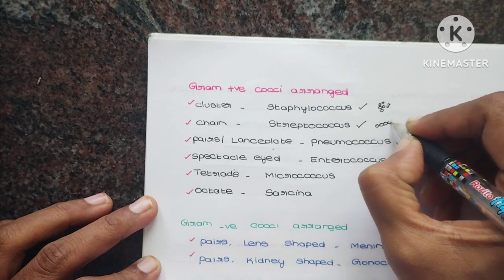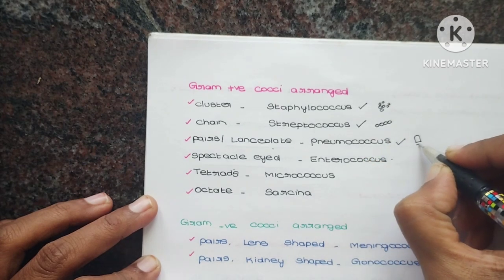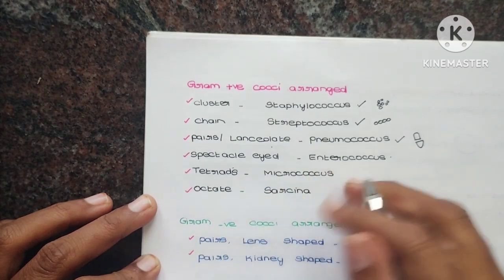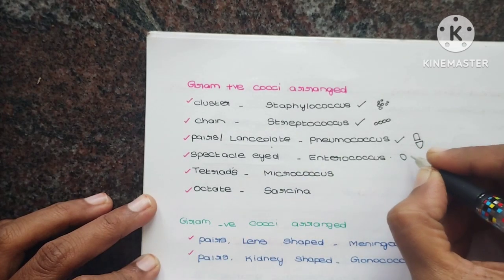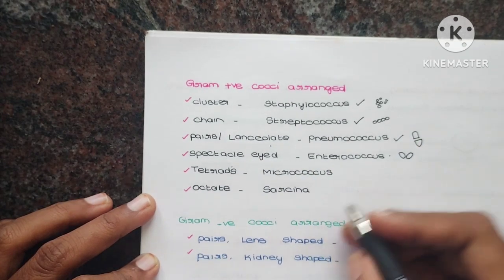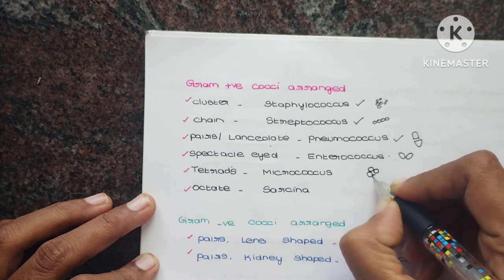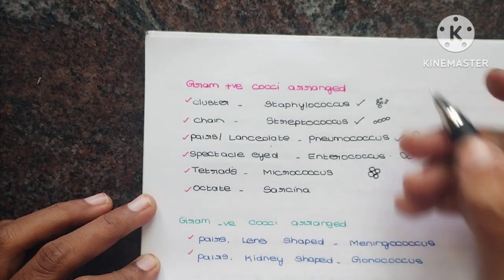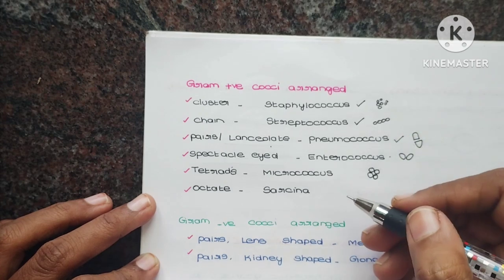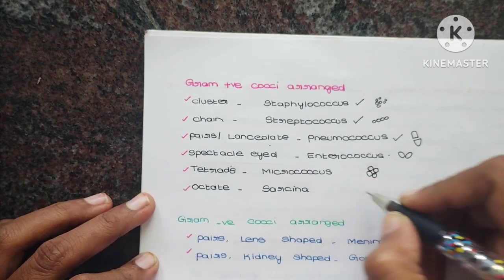Chains like this. So lanceolate is like this. Okay, so spectacle shape, it will be somewhat like this. So tetrads, you know, will be big, somewhat larger than Staphylococcus. And octate is in an 8 chain.